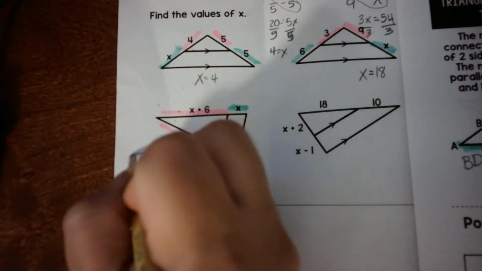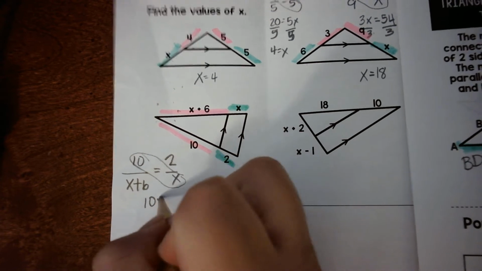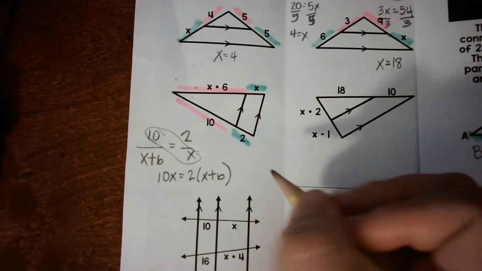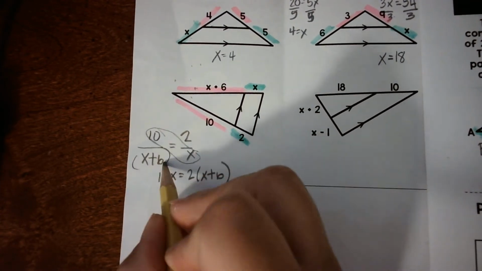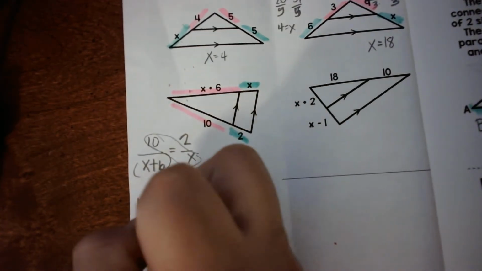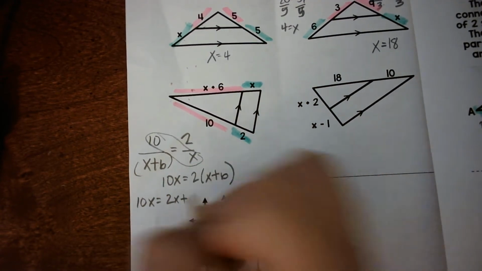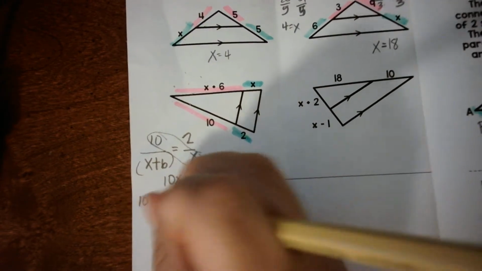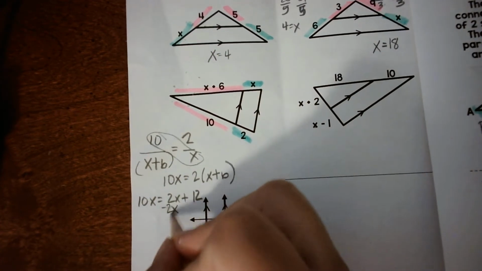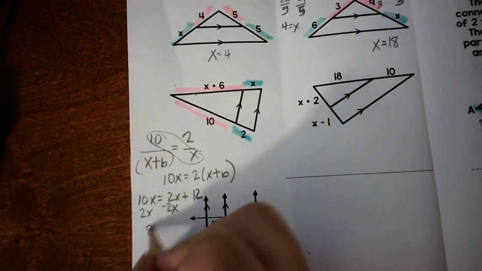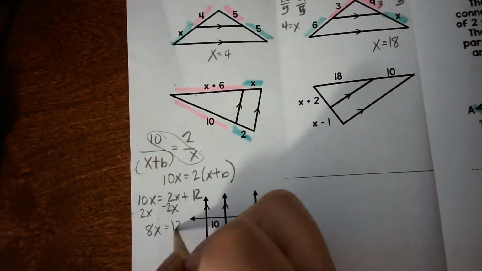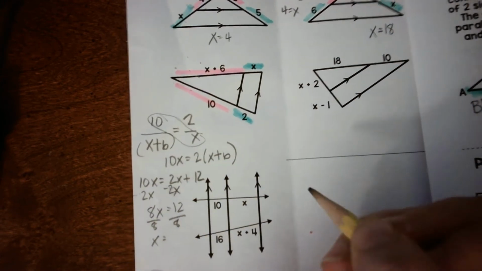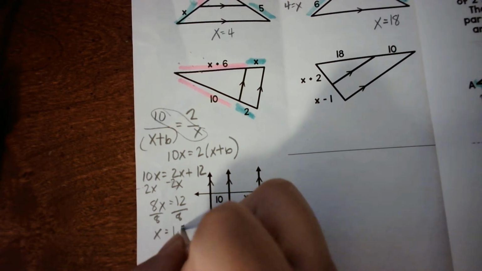We cross multiply. We have 10x is equal to 2 open parentheses x plus 6. Don't forget you're trying to multiply the whole denominator, x plus 6. You have 10x is equal to 2x plus 12. I'm going to subtract 2x from both sides. I have 8x is equal to 12. Divide by 8 on both sides. x is equal to, I'm going to call it 1.5.